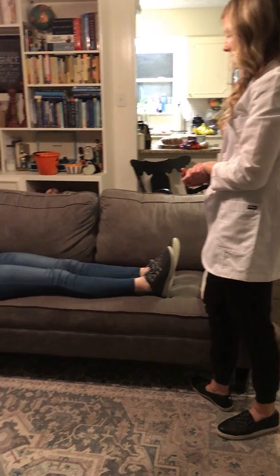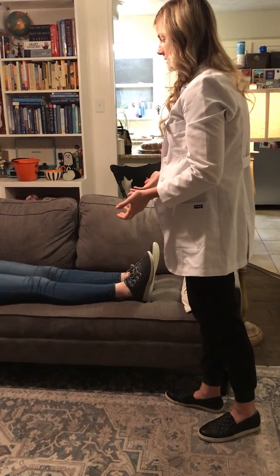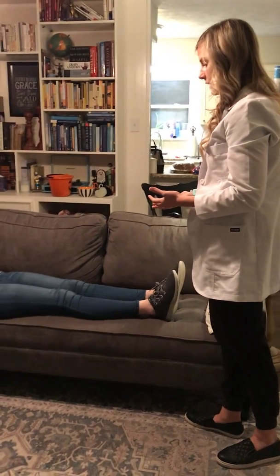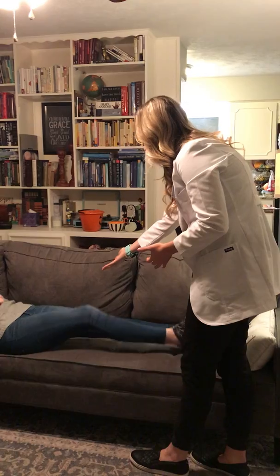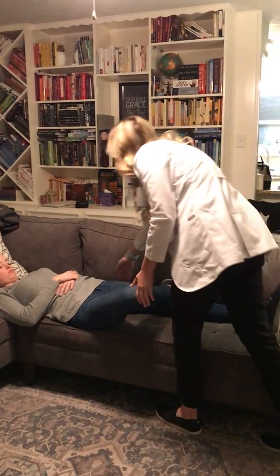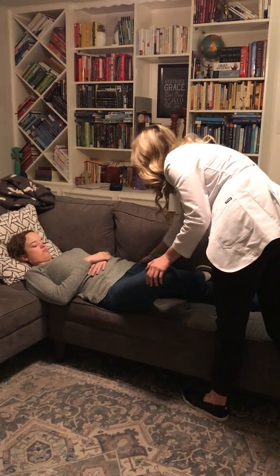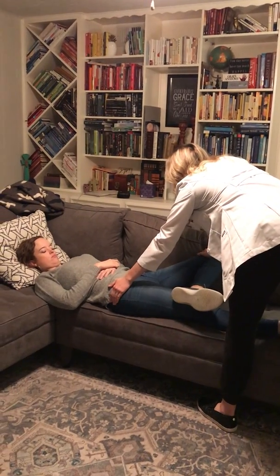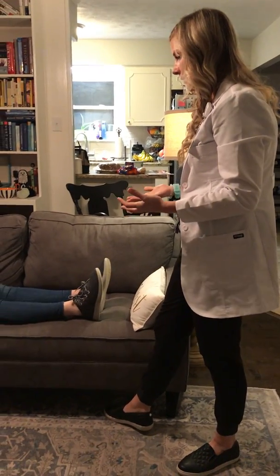So what we're going to do now is what's called a Faber's test. And that is going to be to assess for any hip or sacral abnormalities. And so for that, what I'm going to do, Anna, is have you bring your ankle up. Yep, just like that. And I'm going to put my hand on your opposite hip and just push down. Any pain or tenderness there? Okay, now the other side. Okay, pain or tenderness there? Okay, awesome. And I didn't feel any shifting, or any abnormalities there.